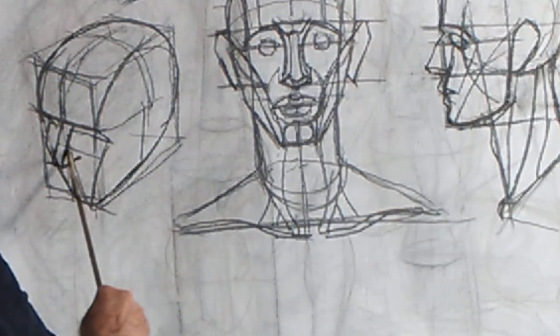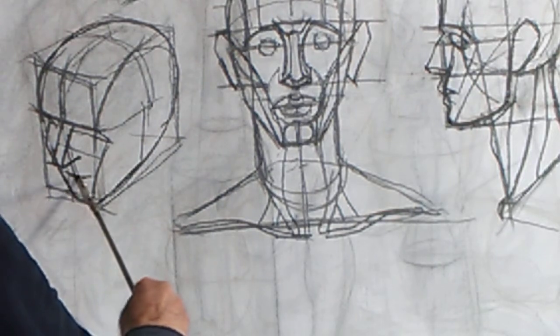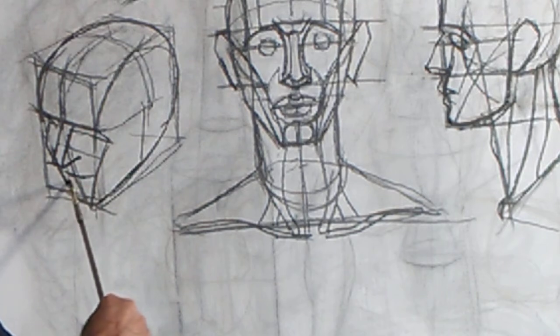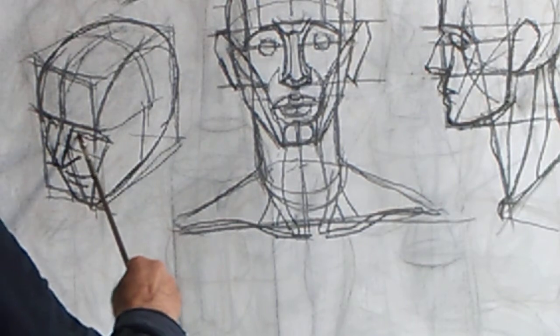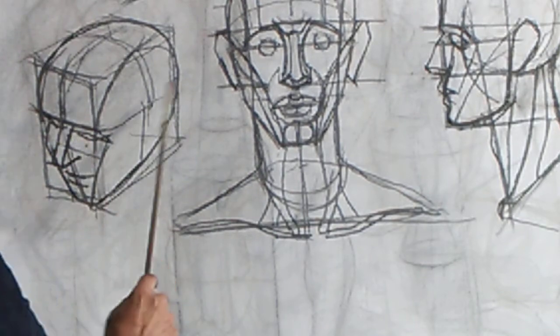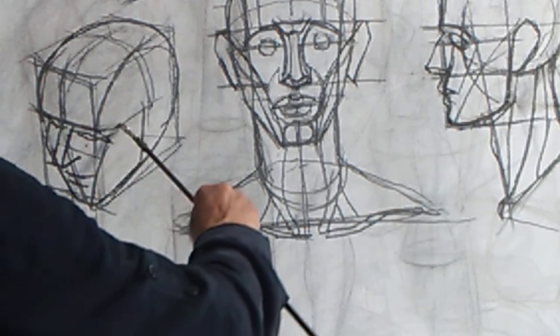And then the mouth would be at a strong angle because our angle is doing this. Feeling as if it had a little curve to it. The lower lip would be here. Ear would be placed, of course, on the side.